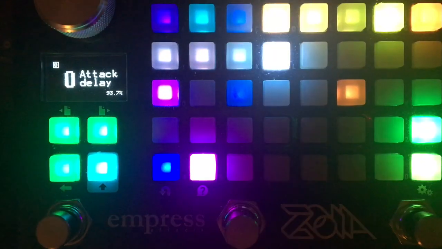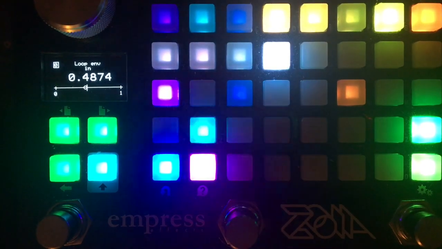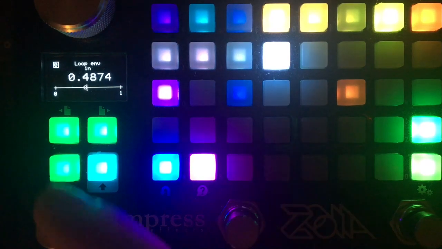And the idea behind adding this was twofold. One is that you can loop the envelope to get tremolo sounds.